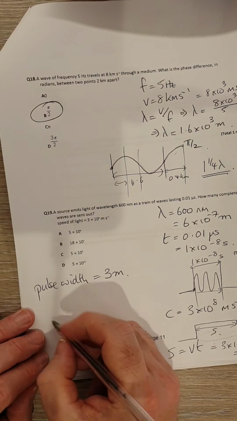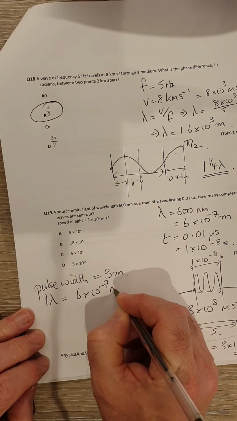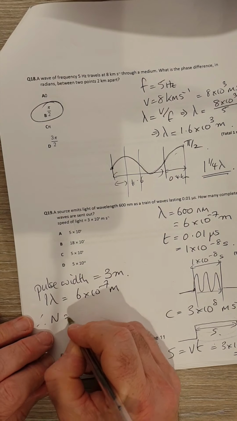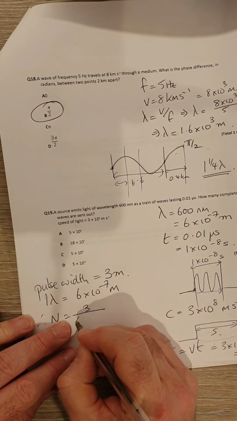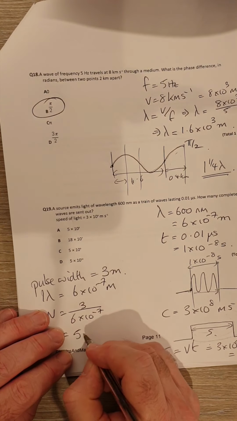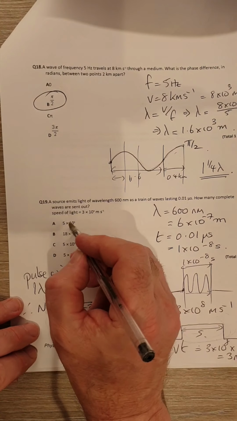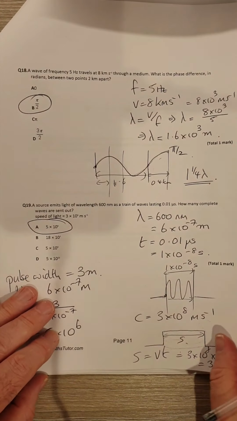We know that one wave is 6 by 10 to the minus 7 meters, therefore the number of waves is equal to 3 divided by 6 by 10 to the minus 7. Put that into the calculator, I get 5 by 10 to the 6 waves. Answer A.